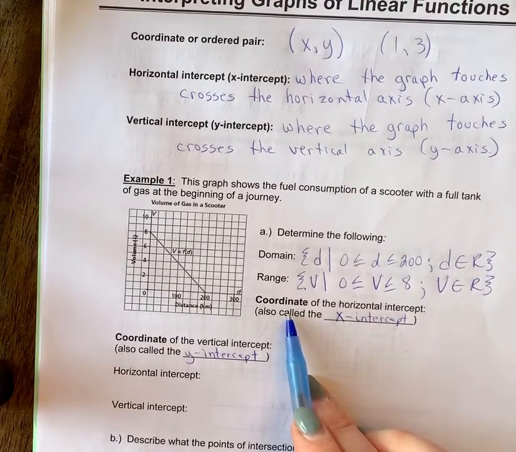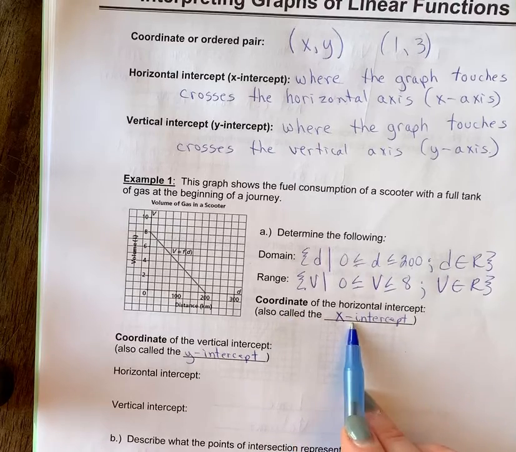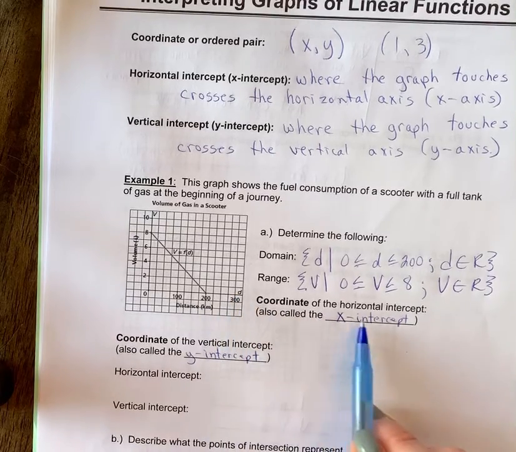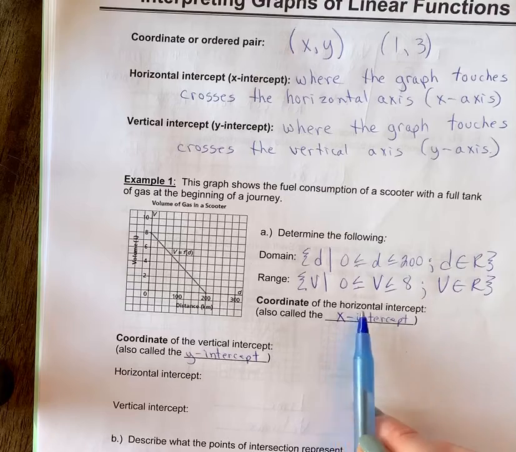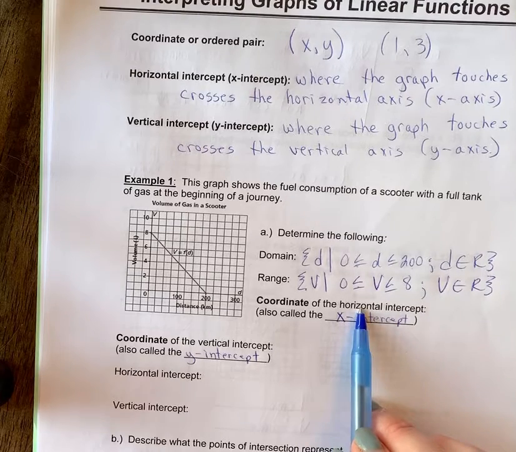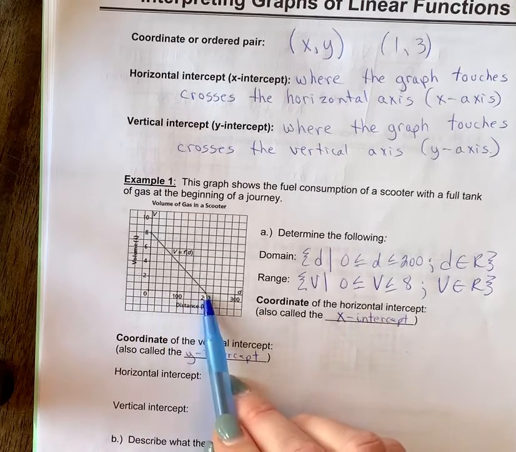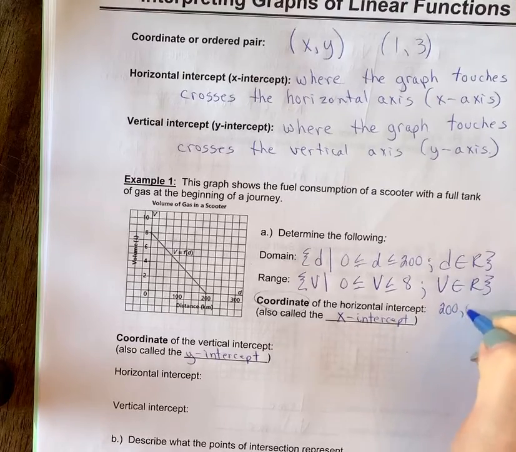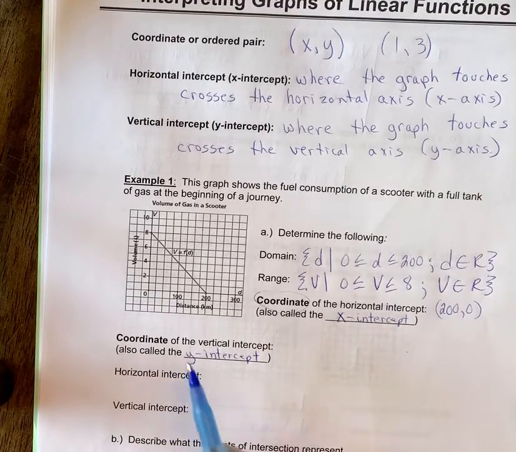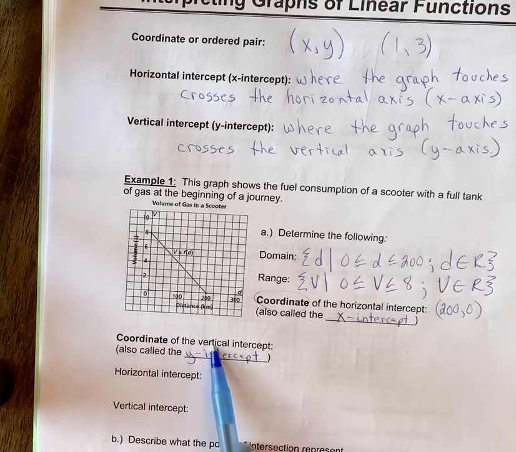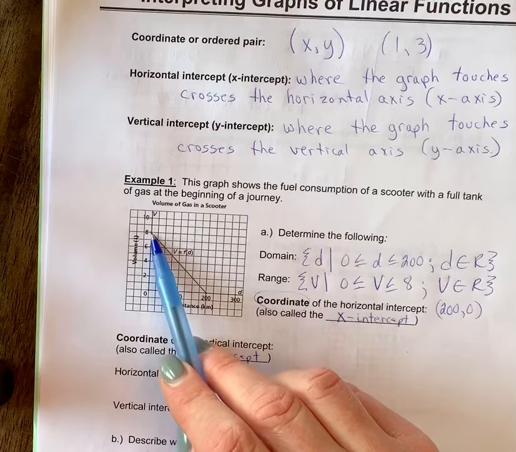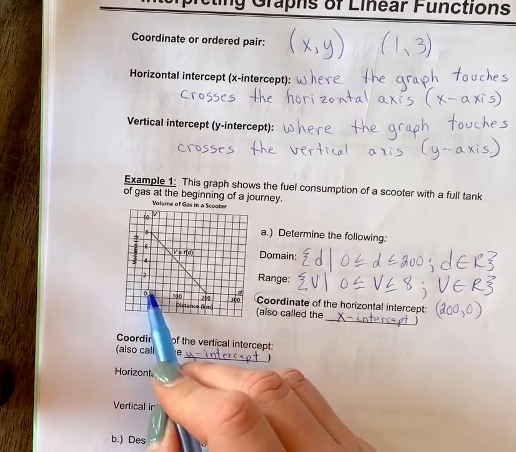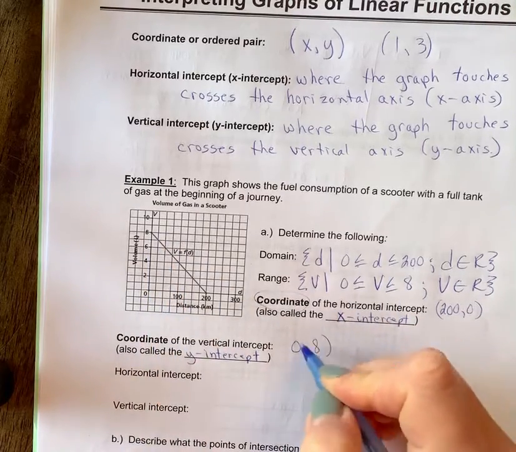What is the coordinate of the horizontal intercept, also called the x-intercept if this was an x variable, but we're going to use that terminology a lot. So the horizontal intercept is where it crosses the horizontal axis at 200. Because it's specifically asking for a coordinate, we would write it as (200, 0). The vertical intercept, which again we more commonly call the y-intercept, but we're using the V variable here, is at 8. So the x coordinate is 0, so it's (0, 8).